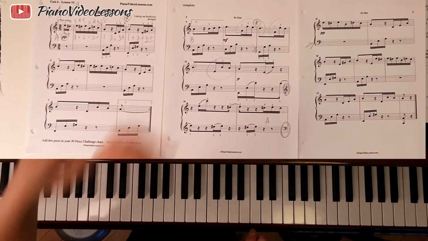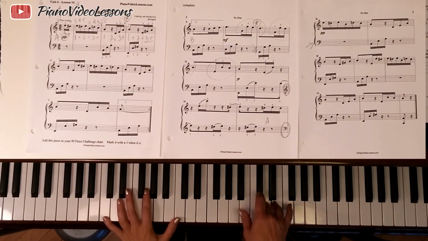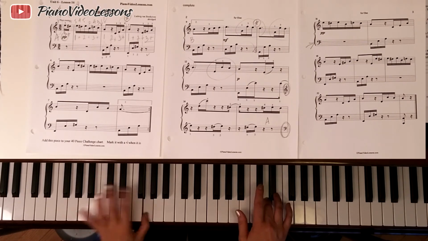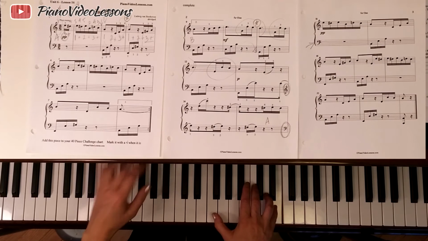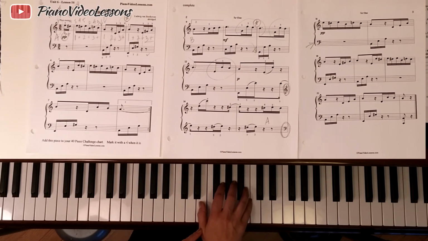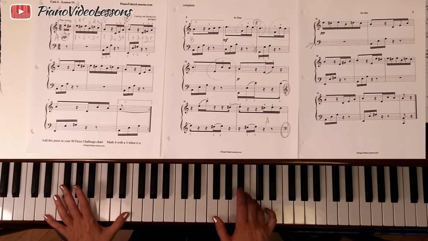Okay, so let's break it down a little further. We're going to start here on the B, going up, and C pattern in the left. Then coming down, and G crossover pattern in the left. And then A pattern in the left. And here's that fun part. E, and then up a 7th. And now here we have it.